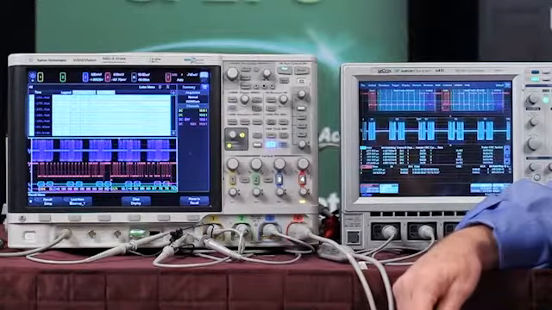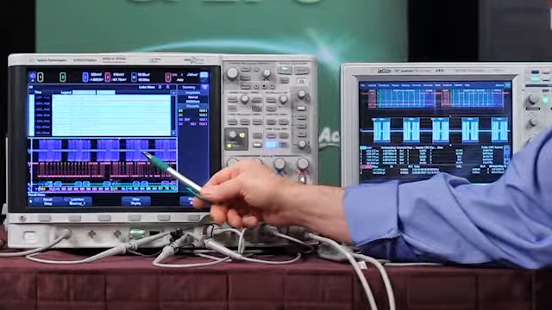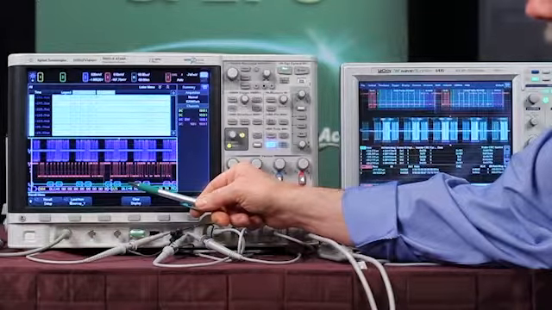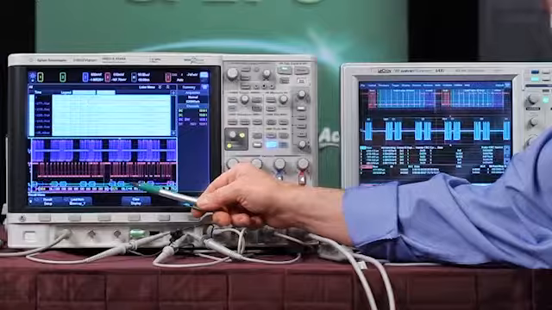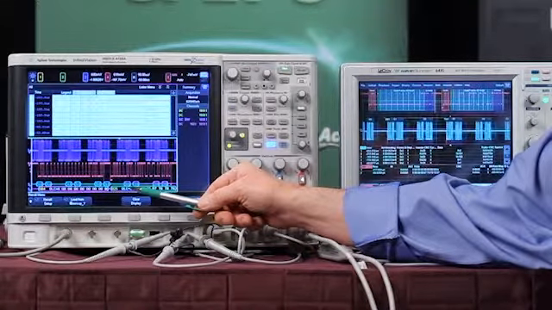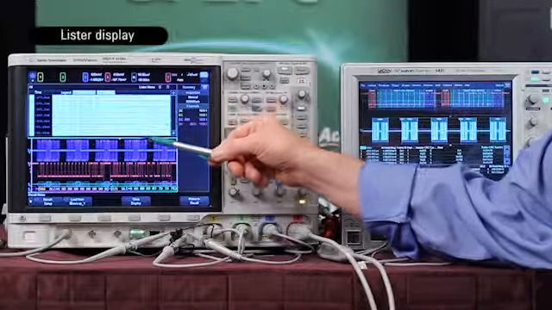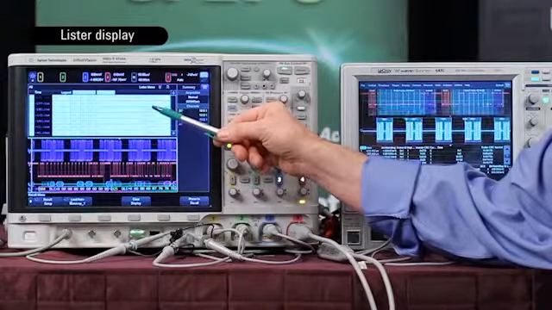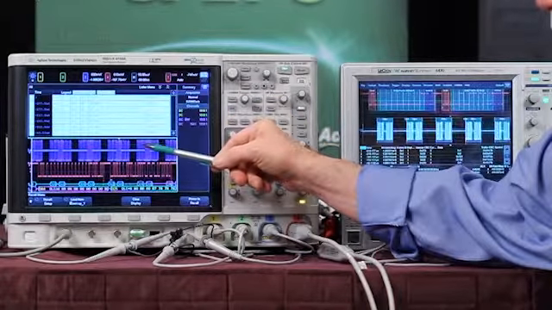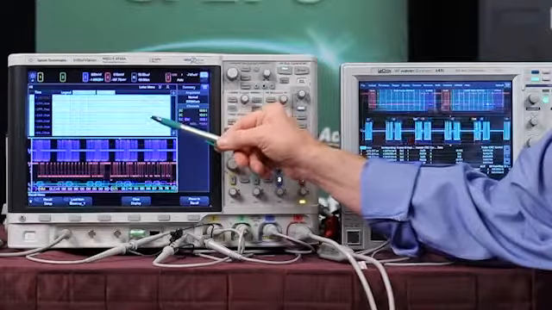This is an example of a dual bus measurement. In this case, we're capturing a FlexRay bus and a CAN bus. Down here is the time-correlated decode trace of the FlexRay bus and the decode trace of the CAN bus. Now what's unique about the Agilent scope is what we call the Lister display. Some scopes call it an event table. It can time interleave data captured from the FlexRay and the CAN bus all in one table.